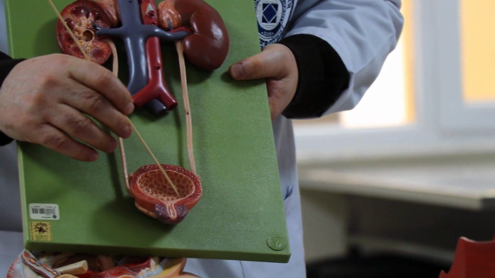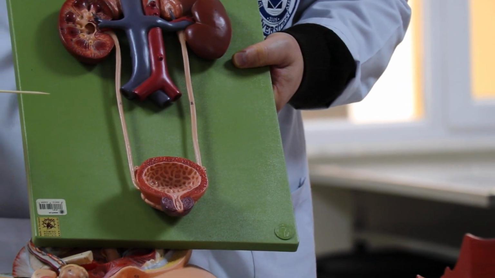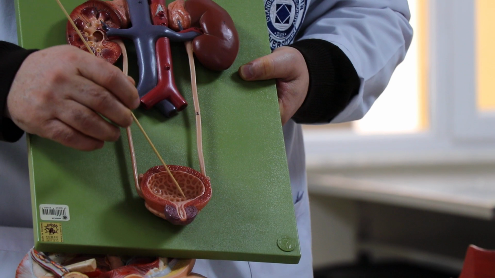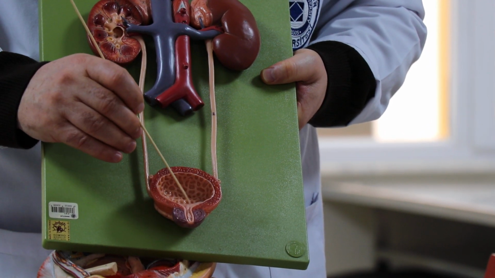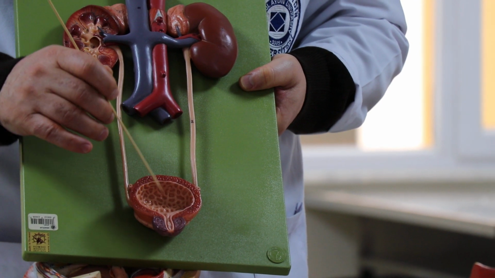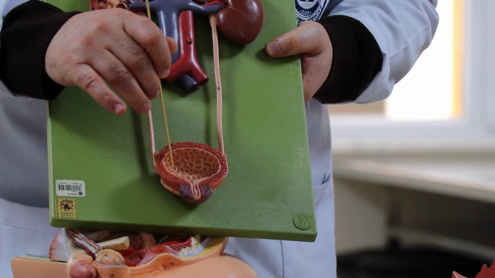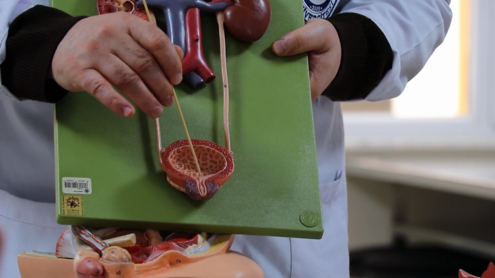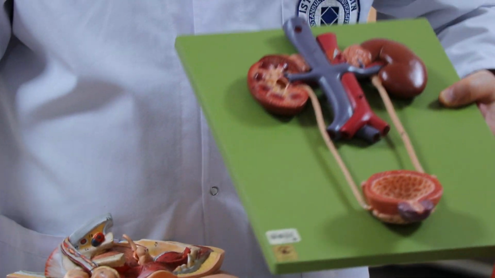As you can see, this is the trigone of the urinary bladder. Okay, this is the bladder, by the way. So basically, that is about it for the ureter. It opens on the posterolateral aspect of the bladder. So this is the trigone, right? On either side of the trigone, we have the ureteral orifice, the ureter opening. And it's the bladder.